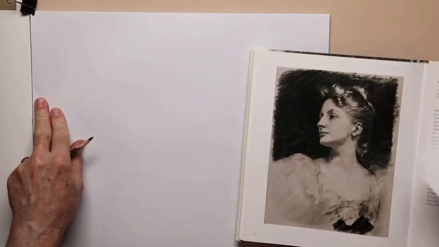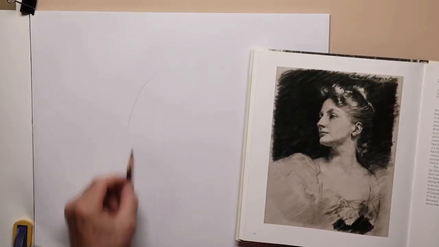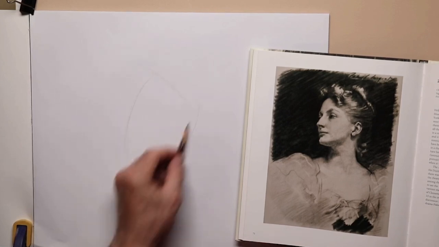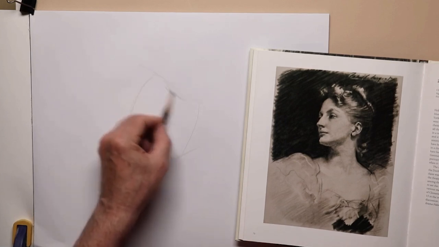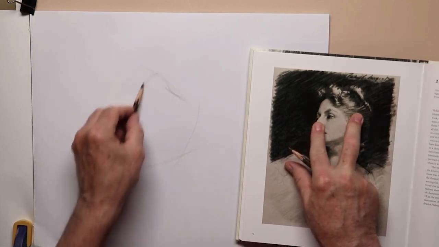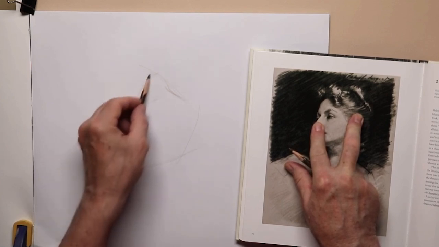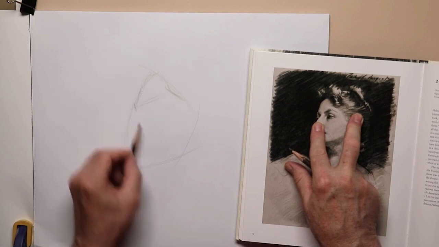And maybe I'll add proportion to it. So now I'm going to be more careful, and again, it's a little shiny for me. Be more careful on where that brow sits.